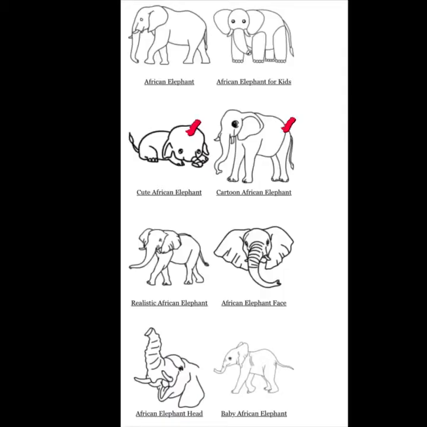and then you can take a look at my picture, which is the Asian elephant drawn without the tusks. So once I clicked on African elephant, when I scrolled down, it brought up different kinds of elephants. So if I decided that I would like to do an African elephant in a different direction or facing a different way, or a baby African elephant, I could do that.